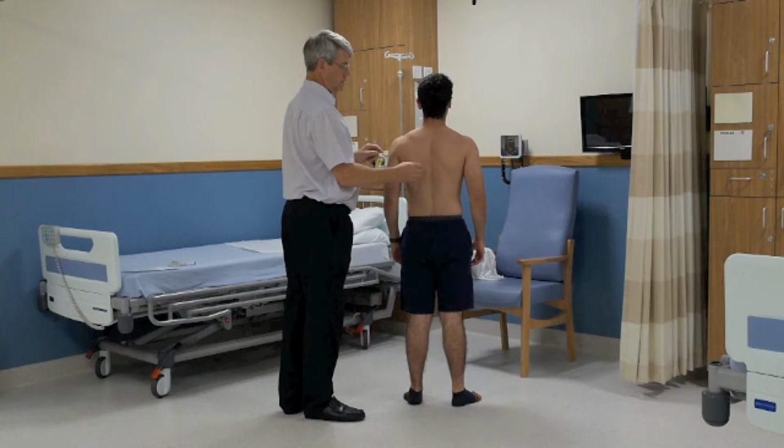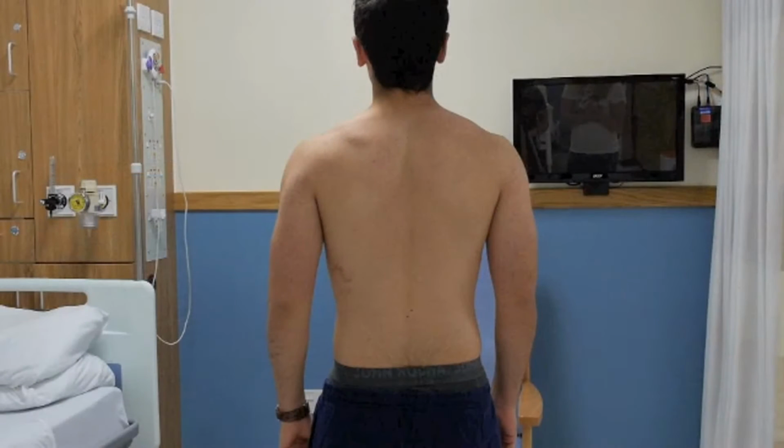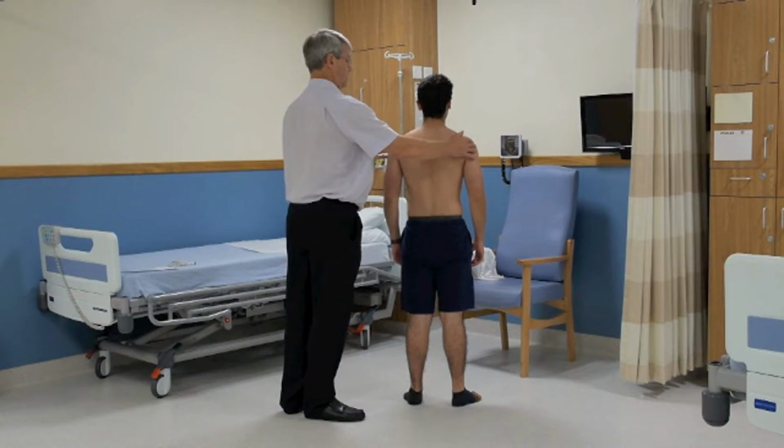If the head is held to one side, this may be due to muscle spasm. Excessive flexion of the neck may be due to thoracic kyphosis. Causes for this include ankylosing spondylitis or thoracic vertebrae wedge fractures.